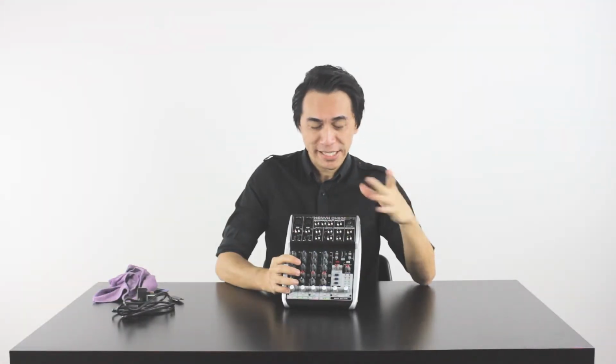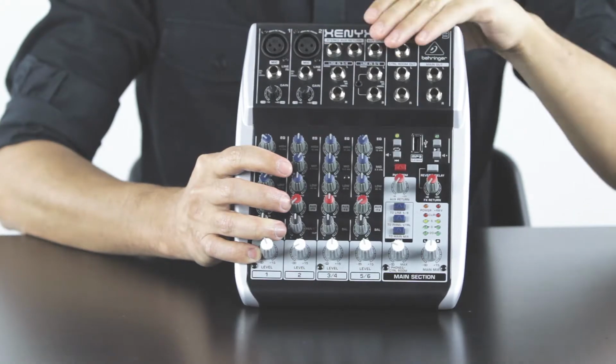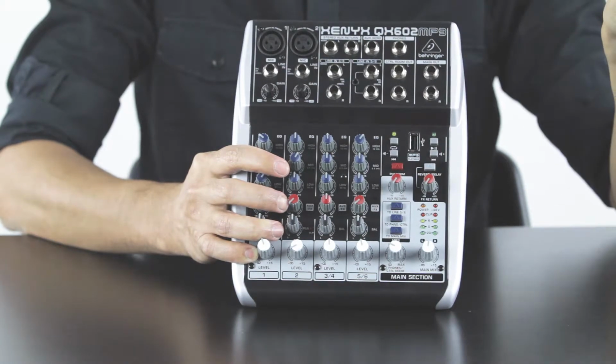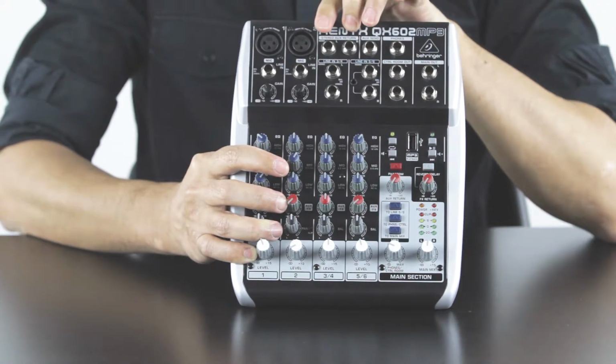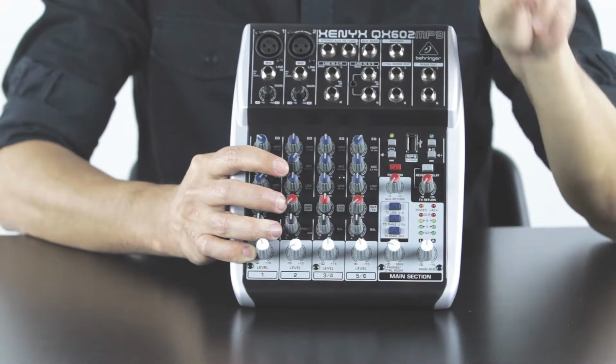Next, I'm going to talk about the aux send section, which is the auxiliary send. This one right here, the input, is for the auxiliary send. These two will be the auxiliary return. The aux send can serve two functions.